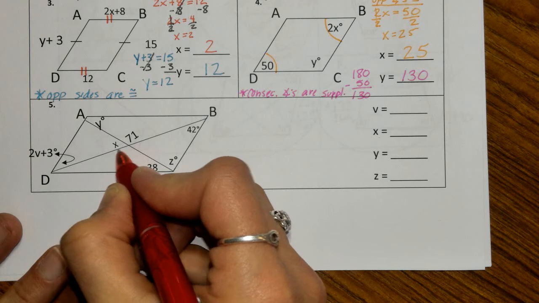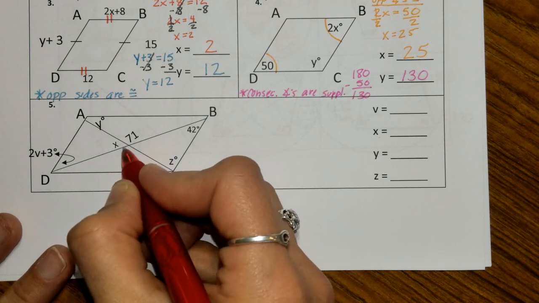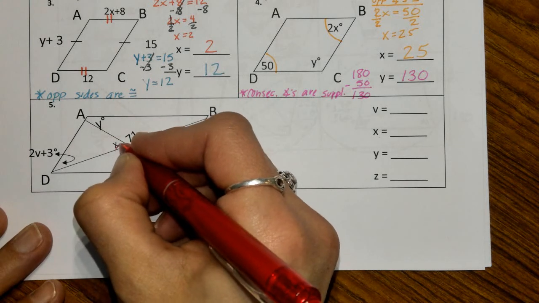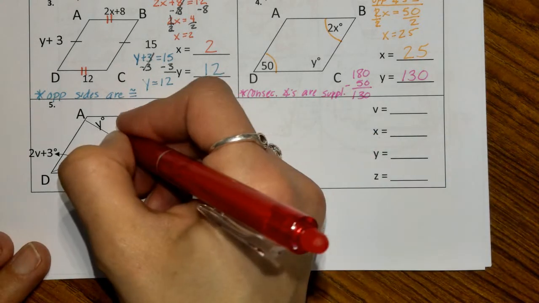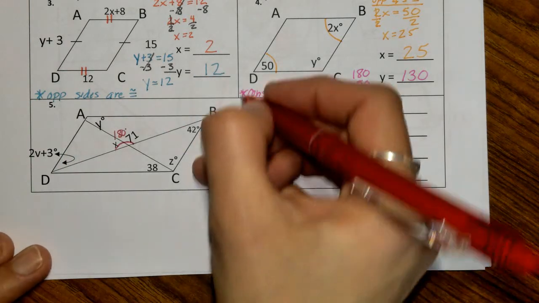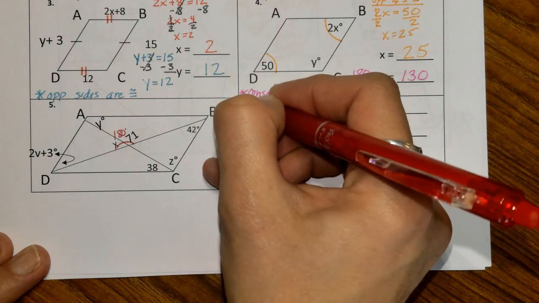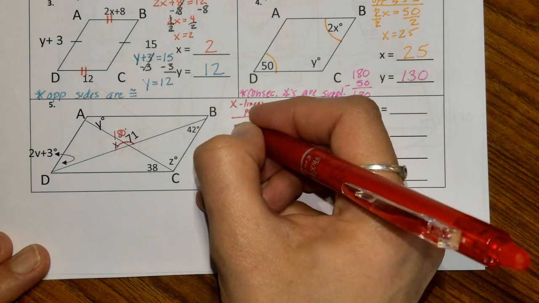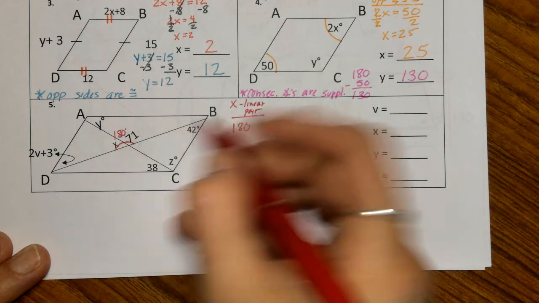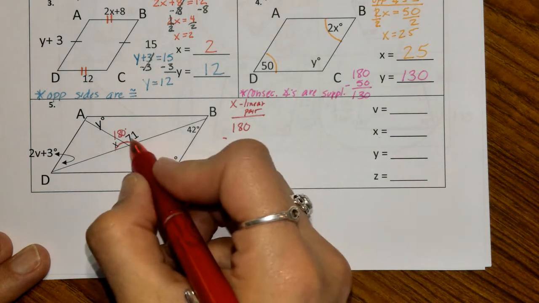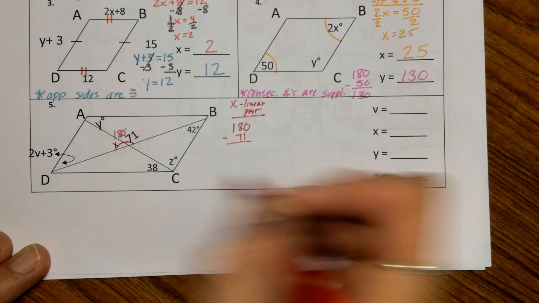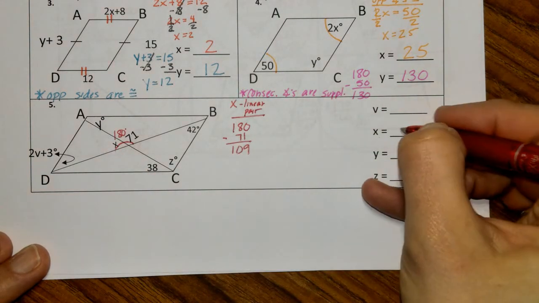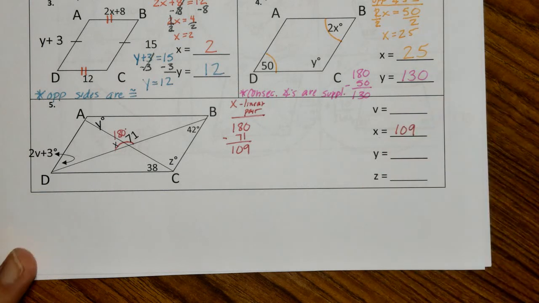What I'm seeing here is a straight line, and I've told my students that things we talked about last semester are not changing. Right here, I have a linear pair that is going to add to 180 degrees. So to solve for x, we have a linear pair. All we're going to do is take that 180, that's the whole line, and subtract the 71 so we can figure out what's left over for x, and it will be 109. So x is going to be 109.